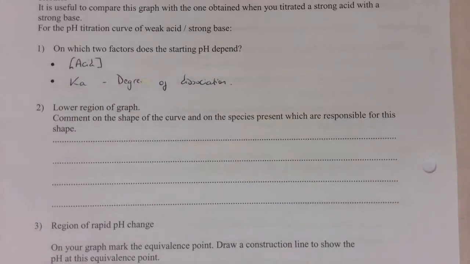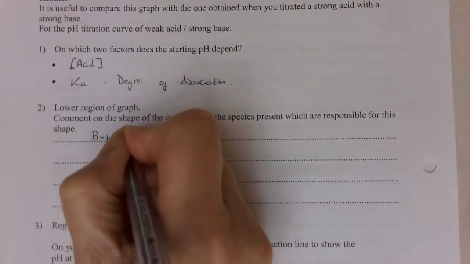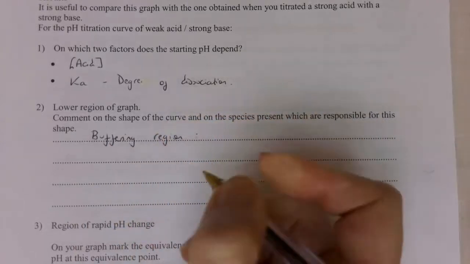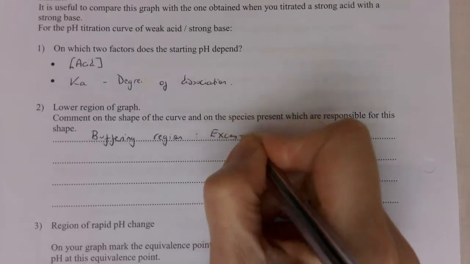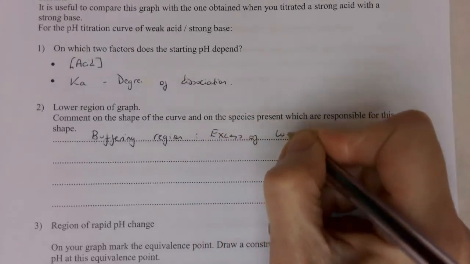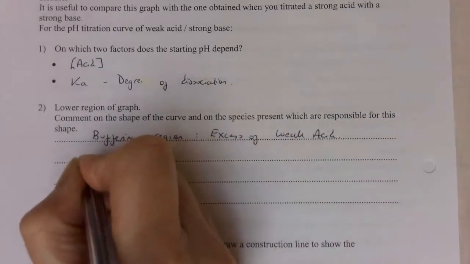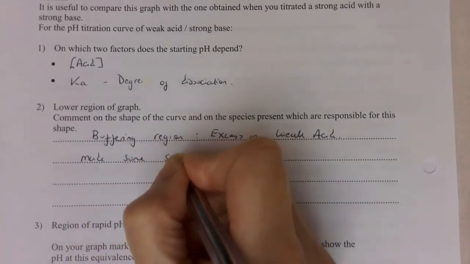Now we need to understand what's happening in different areas of the graph. The lower region of the graph is our buffering region. Because we still have a large reservoir, an excess of the weak acid, and we've made some of the salt.